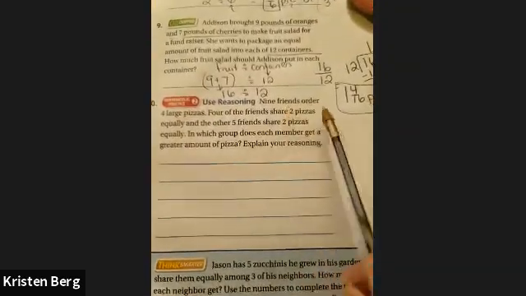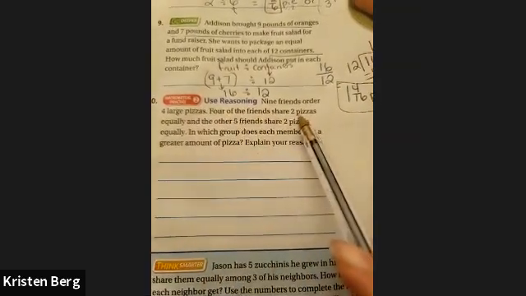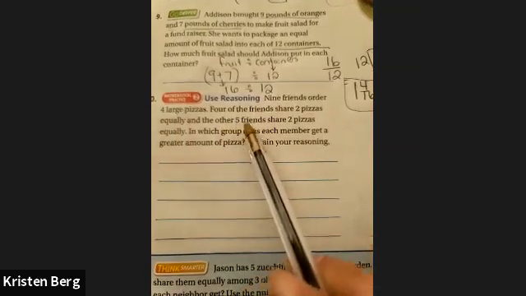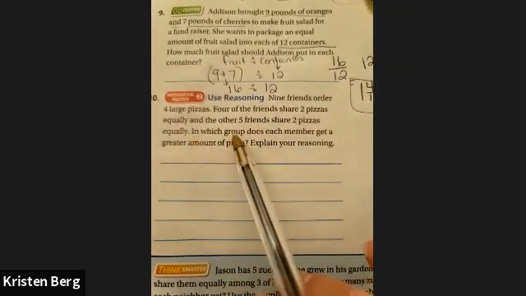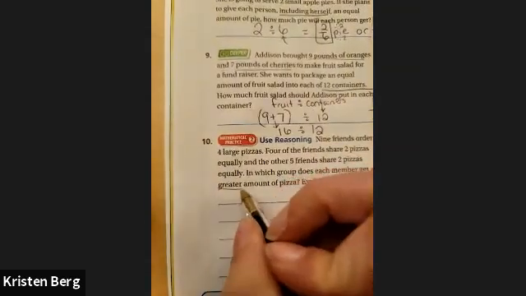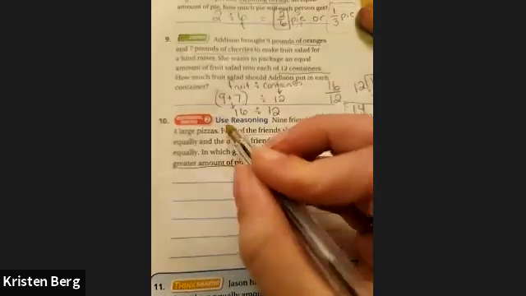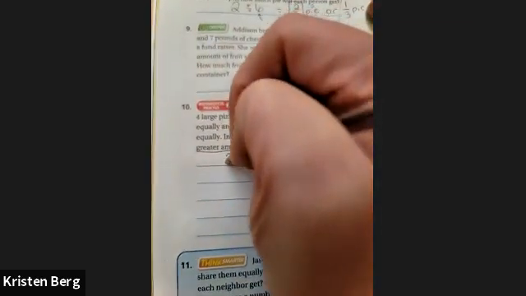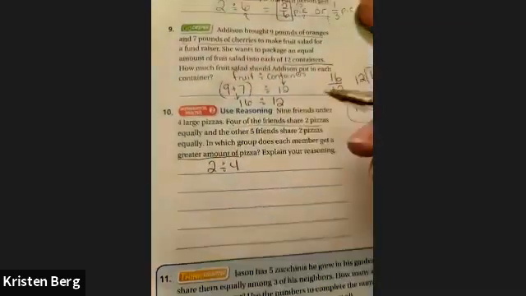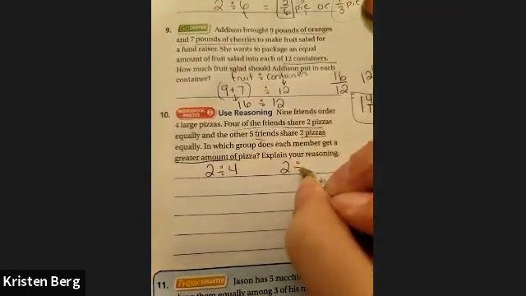All right, next it says 9 friends order 4 large pizzas. 4 of the friends are going to share 2 pizzas equally, and the other 5 friends are going to share 2 pizzas equally. In which group does each member get a greater amount of pizza? All right, so they said that one group is going to be sharing 2 pizzas, but only 4 people. So this would be 2 divided by 4. And then this one in this group is going to be 2 pizzas divided 5 ways.